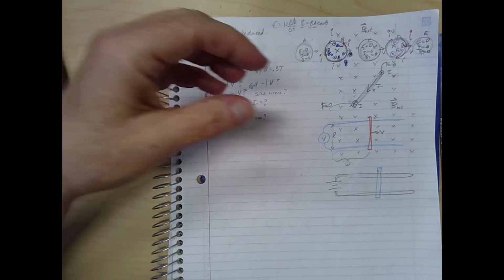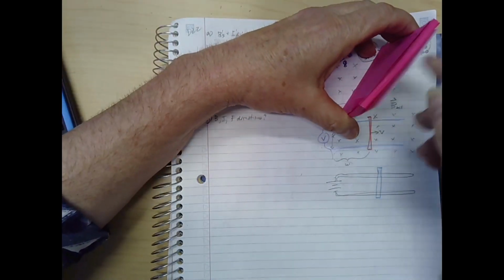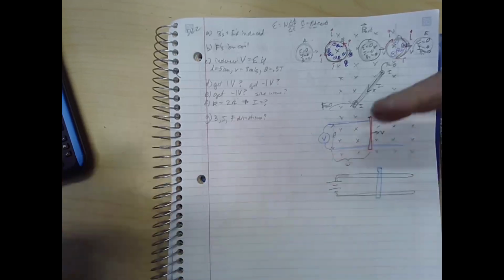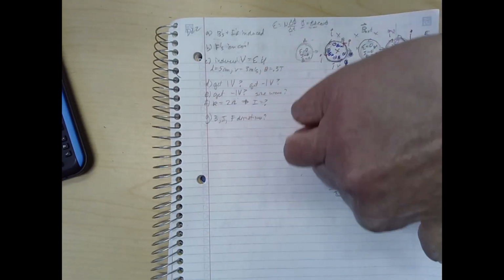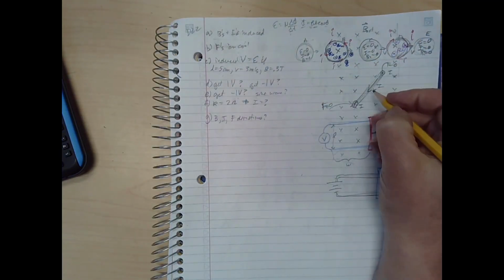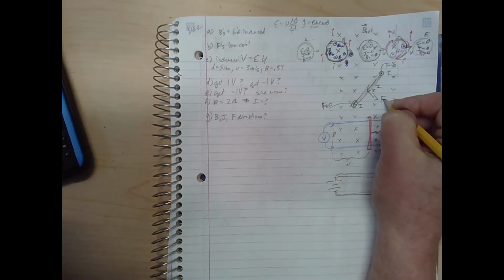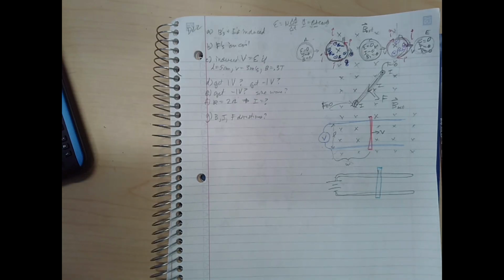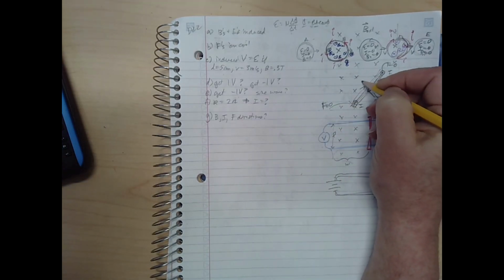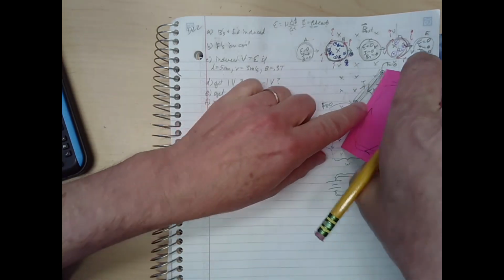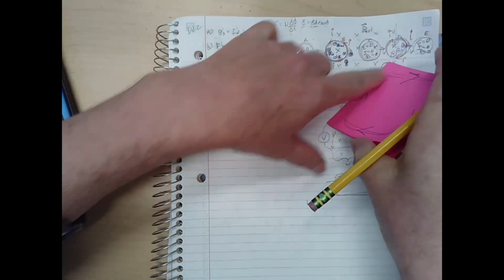How about the force on this side here? All right, so now we've got I cross B. Ooh. I cross B, so the force on this side would be in this direction. And then if we do the back side, the force is going up, or going like this, right?